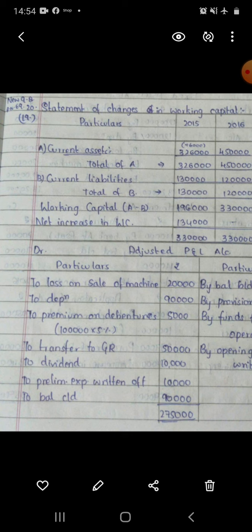Then provision on debentures, how much? 5%, right? We have to put the premium on debentures. See, redeemed the debentures how much? When the value is 100, we redeem it at rupees 105, means how much? 5%. Okay, the transfer to general reserve, see the general reserve: 1,80,000 and 2,30,000, the difference we have to transfer to the profit and loss account.